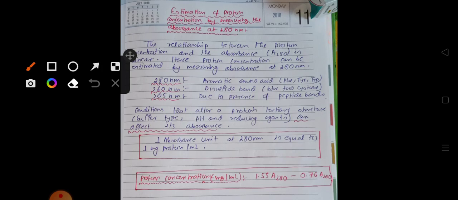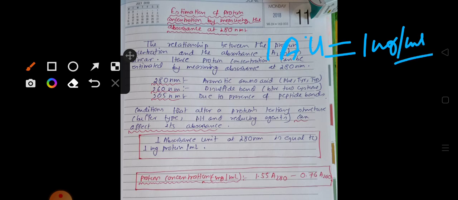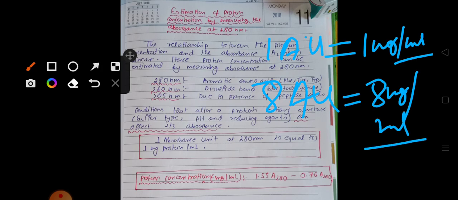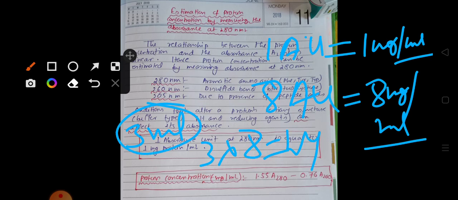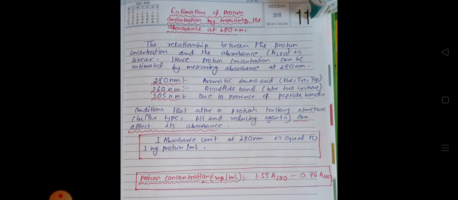Now you know that one absorption unit is equal to 1 milligram per milliliter of protein at 280 nanometer. Suppose you have gotten 8 absorption units, so the concentration of protein in your test tube is 8 milligram per milliliter. Now let's say you have used 3 milliliter solution in the test tube, so 3 times 8, 24 milligram is your amount of protein in that particular test tube, right? So that is how you can measure the protein.